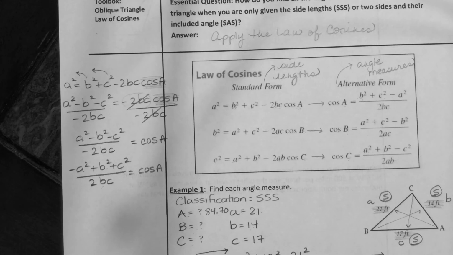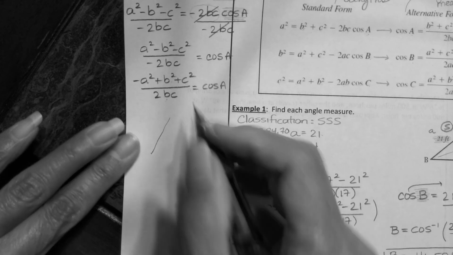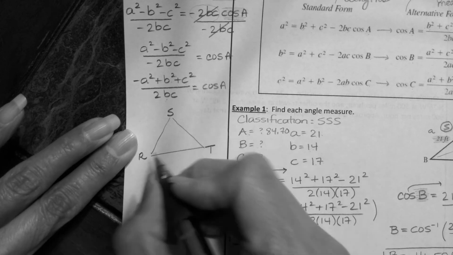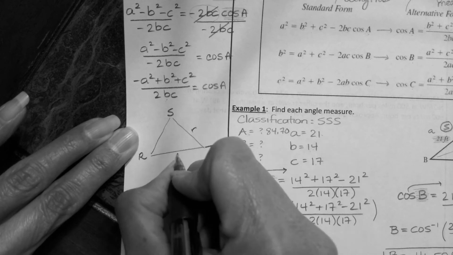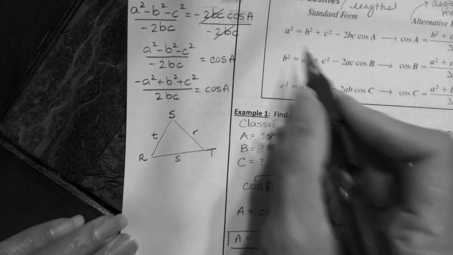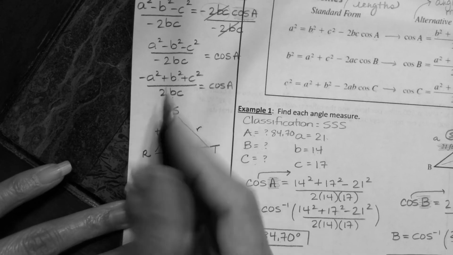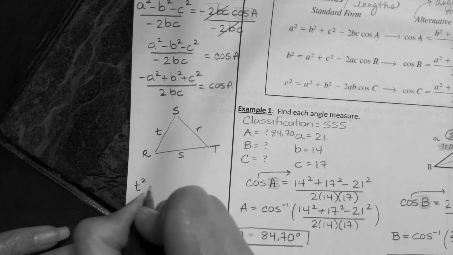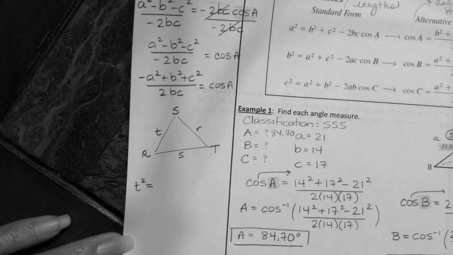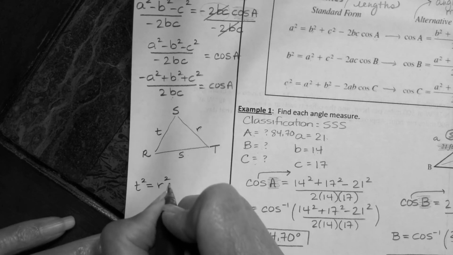So let's say you have a triangle. I'm totally making this up. I just want to make sure you understand how to use this formula. Let's say I have an oblique triangle, and we call the vertices R, S, and T. Let's say I'm asking you to find the length of sides. The length of sides are the lowercase letters. So let's say I was asking you to find T. You're going to write T squared equals, well, what goes on the other side? It's always going to be the addition of the other two sides. So I need R squared plus S squared.